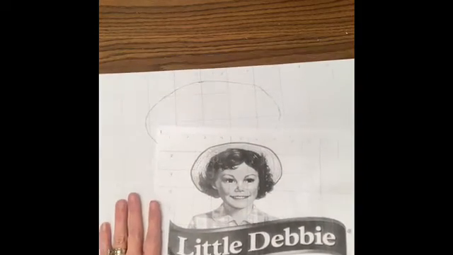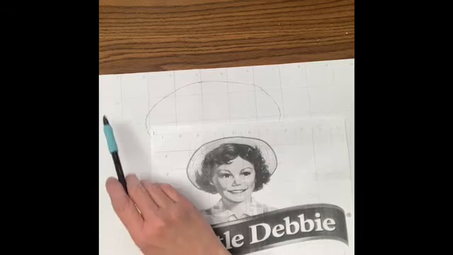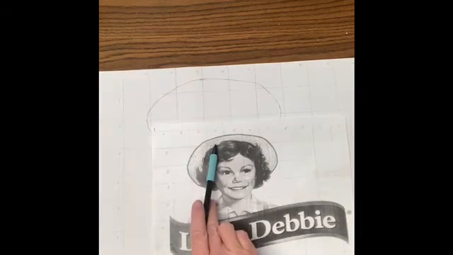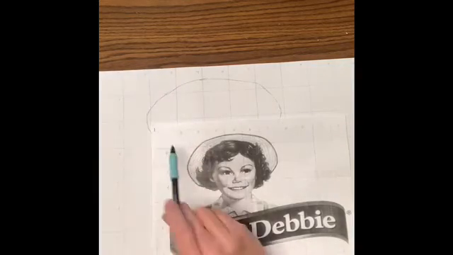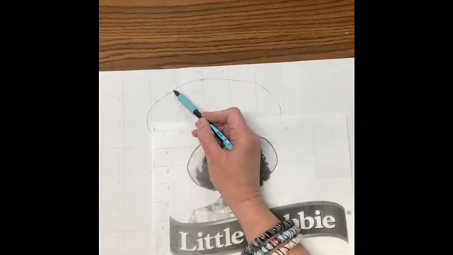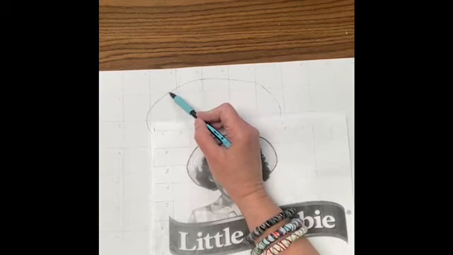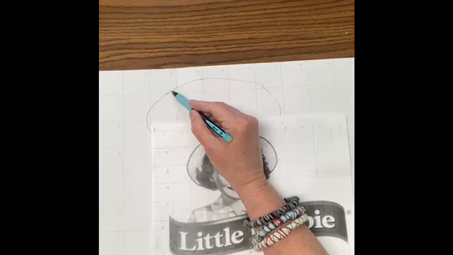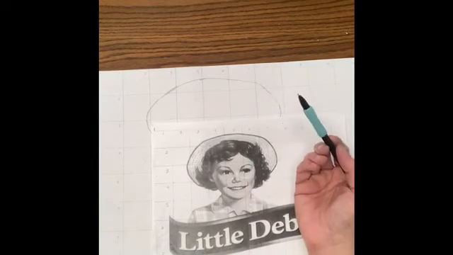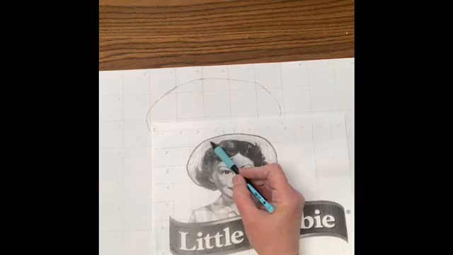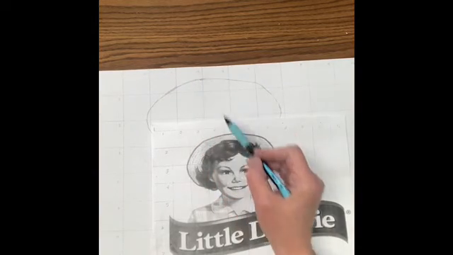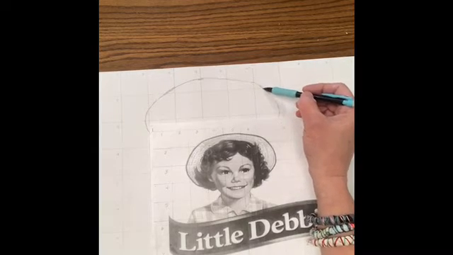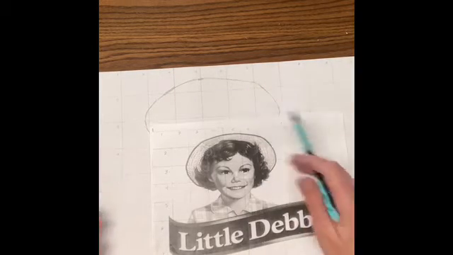So on this one that I started a little bit earlier, I just looked at this top row. When I got over to box number 3, I could see a tiny bit of her hat right there, so I sketched that in. I would recommend using very light pencil marks because you're going to have to erase. In the 4th box, the line continued over. In the 5th box, it looks like that. In the 6th box, it looks like that. 7th, and I'm just going straight through the grid.